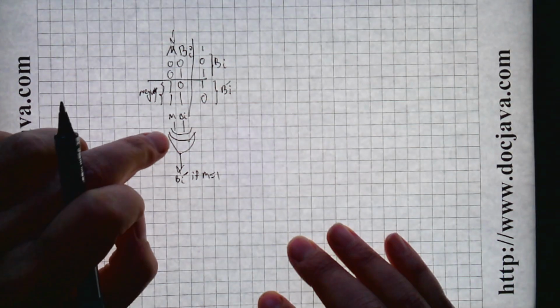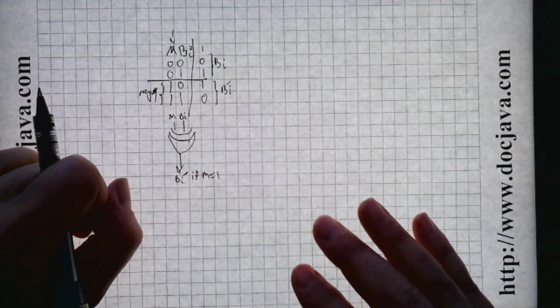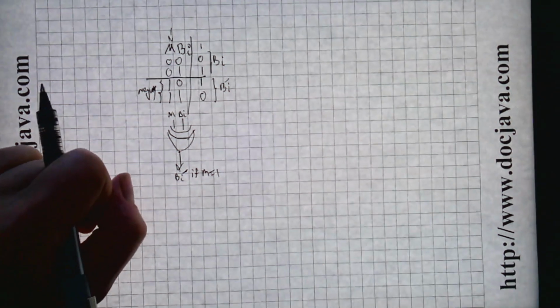So this allows you to choose whether or not you're going to invert B sub I. That's why they do it that way in the test. Other than that, it's the same as the figure in the book. I forgot the figure number already. Figure 5.8.